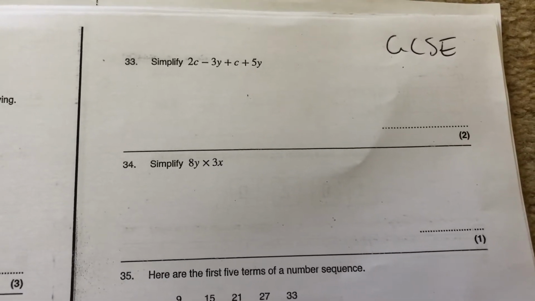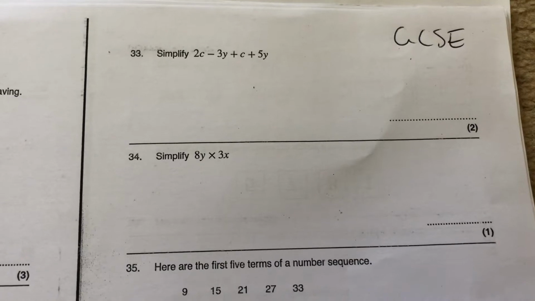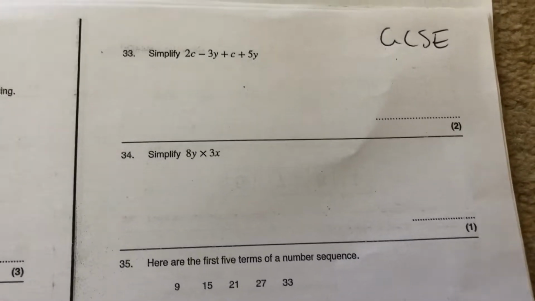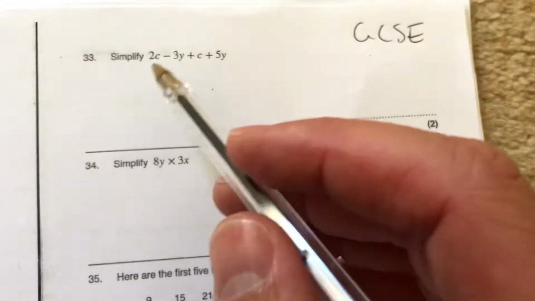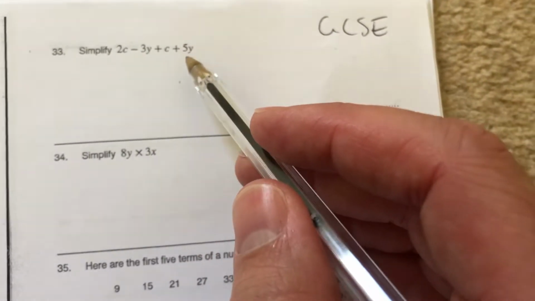We're preparing for our GCSE exams and we're looking at some algebra questions, looking for some quick marks, so 2 and 1 mark questions. Right, simplify 2c minus 3y plus c plus 5y.